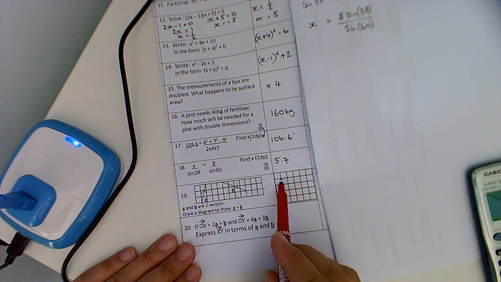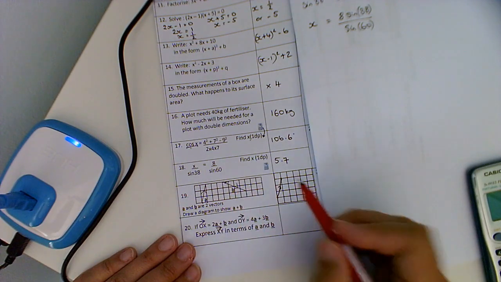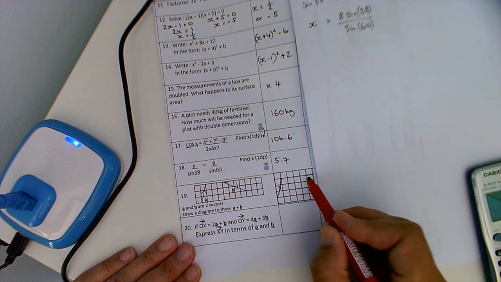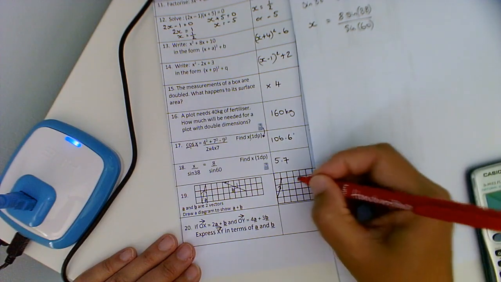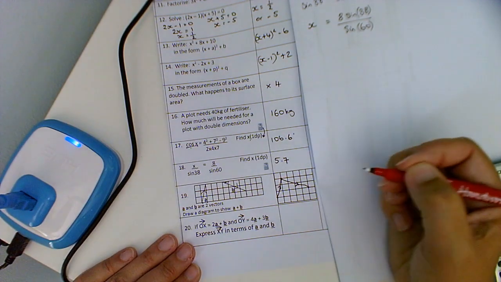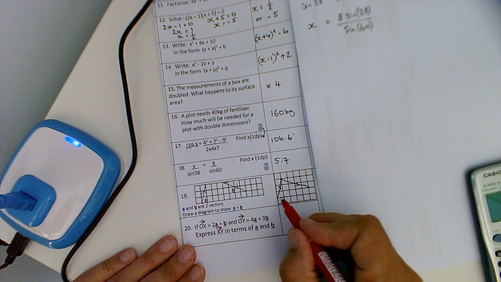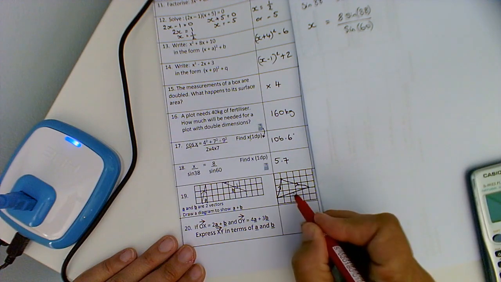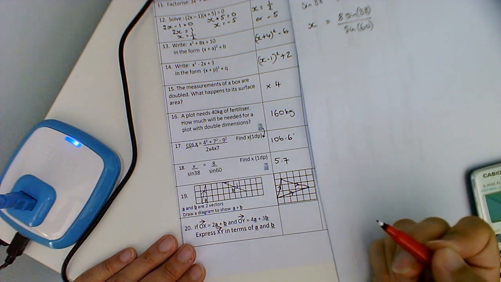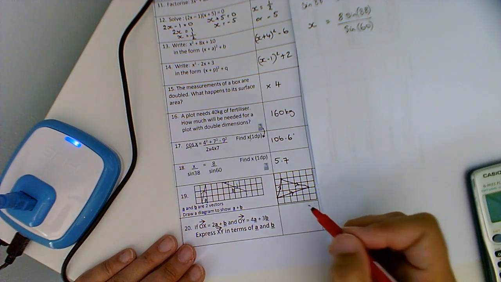Then from where I ended A, I need to draw B. That's 1, 2, 3, 4 across and 2 down. 1, 2, 3, 4 across and 2 down is here. So again, hopefully you will use a ruler. That's in that direction there. So A plus B must be from here to here, and it does have to have the arrow. If you don't draw the arrow pointing in the right direction, you won't get the marks for these questions.